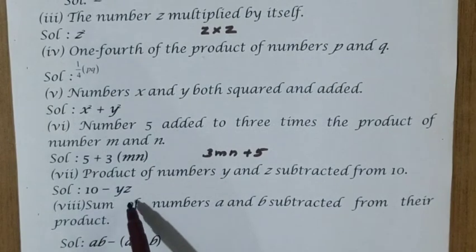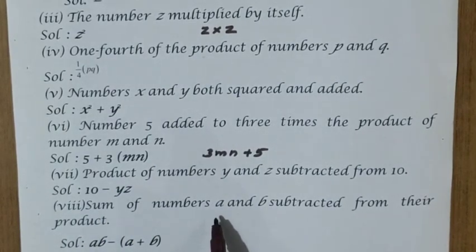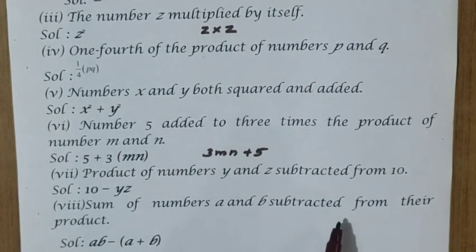So 10 minus yz. Next, sum of the numbers a and b subtracted from their product. Sum of the numbers means a plus b subtracted from their product. Product means ab. So ab minus a plus b. See, since the minus sign is there, we should put bracket only because 2 terms are involved in the bracket.